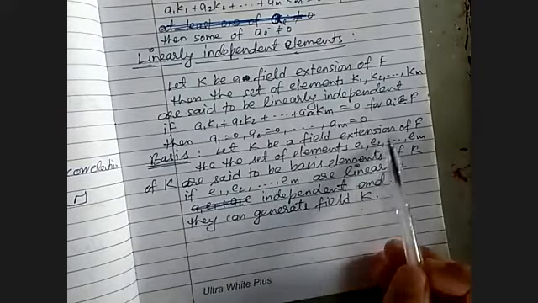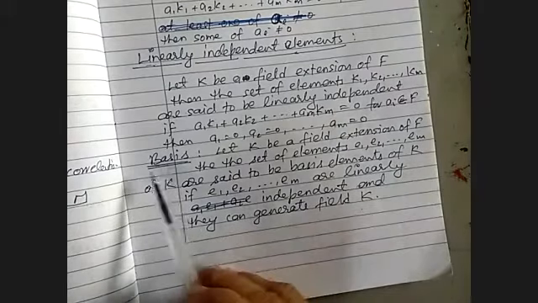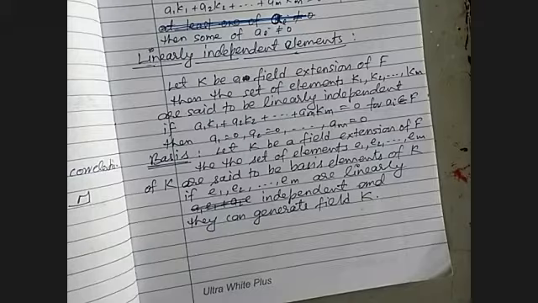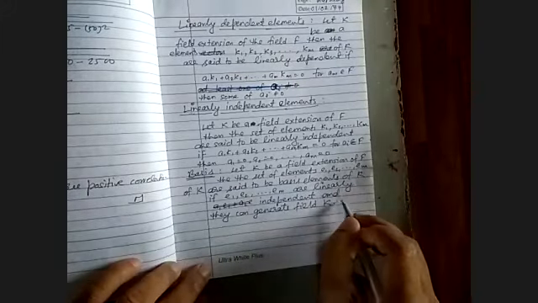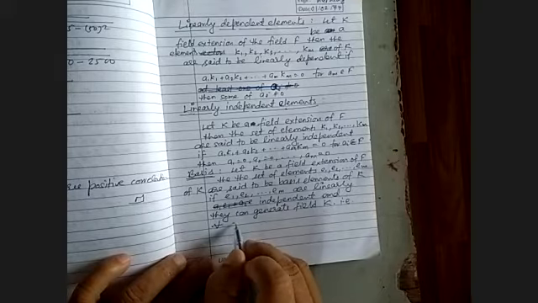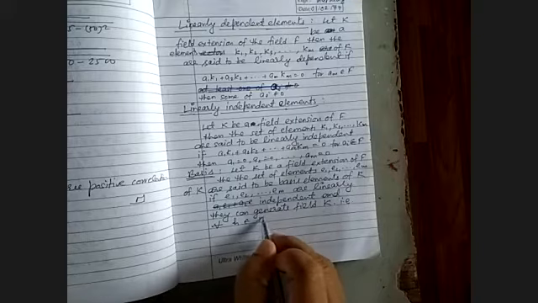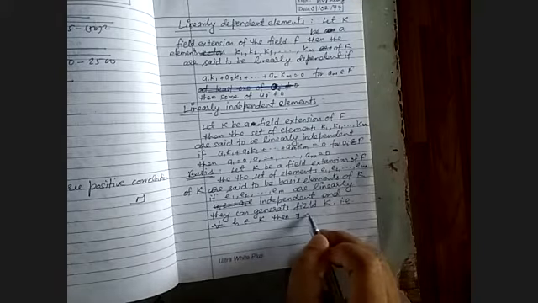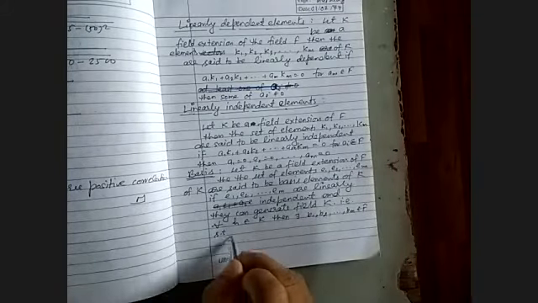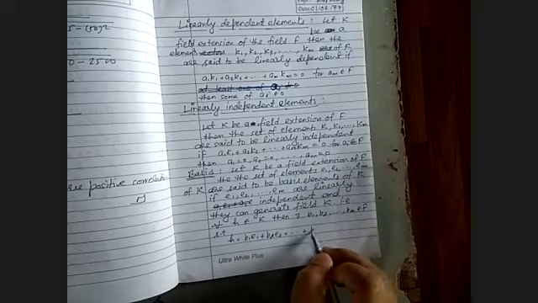Then we say this set of elements is known as basis of the field K. So what generates means is that for any element you take from K, suppose that H is the element of K, then there exists some scalars in field F such that H can be written as the linear combination of B1 E1, B2 E2 and Bm Em.